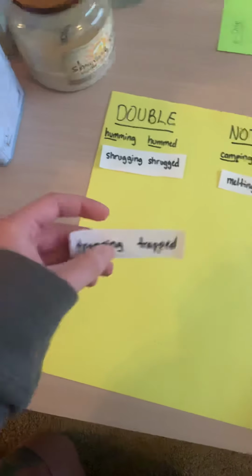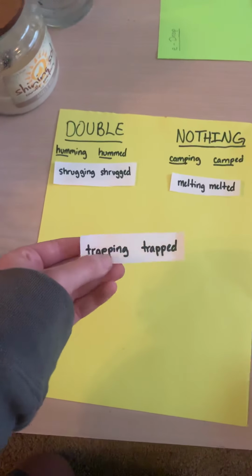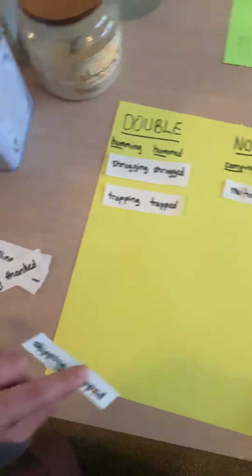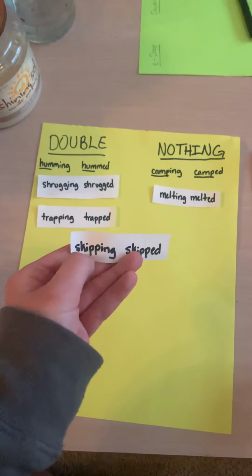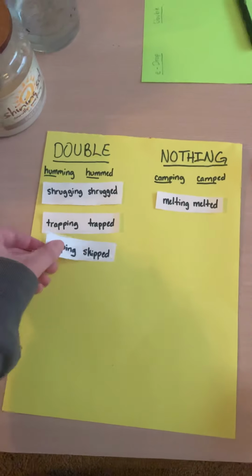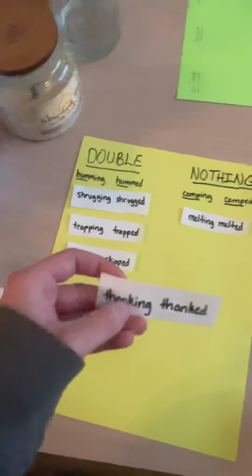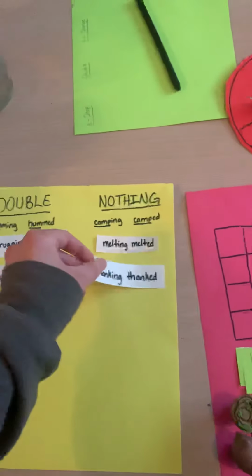Next up, we have trapping and trapped. Our base word is going to be trap, and it looks like that P has been doubled, so we're going to put that in the double section. Next up, we have skipping or skipped. The base word is just skip, so we're doubling that P. Next up, we have thanking and thanked. So it looks like our base word is thank. There's no doubling of that K, so we put that under nothing.